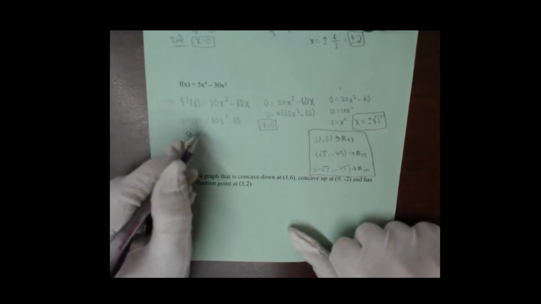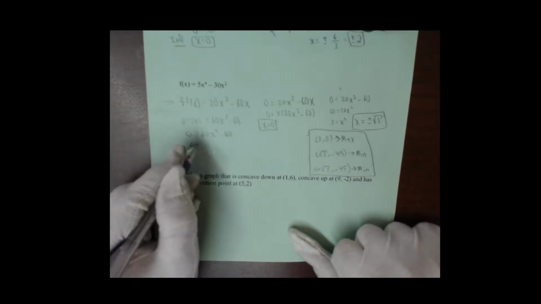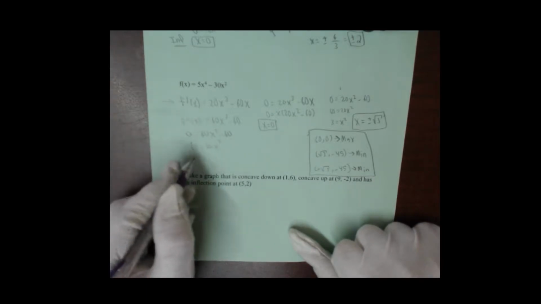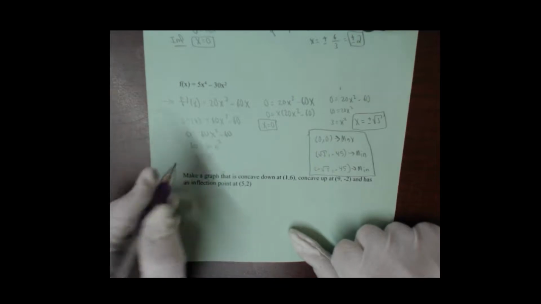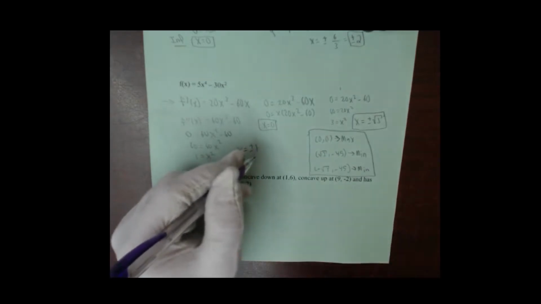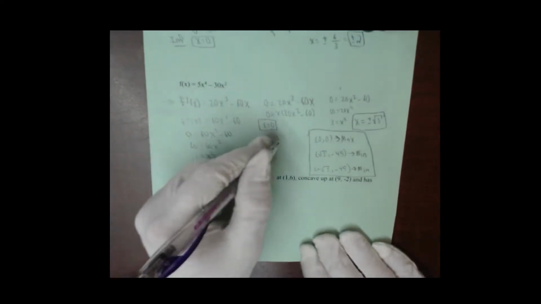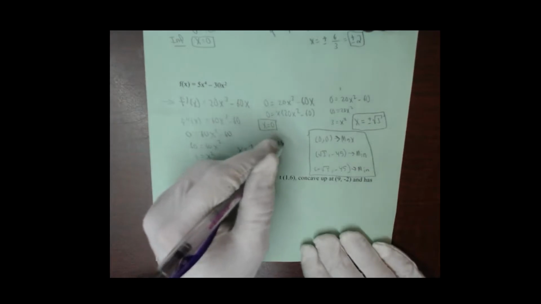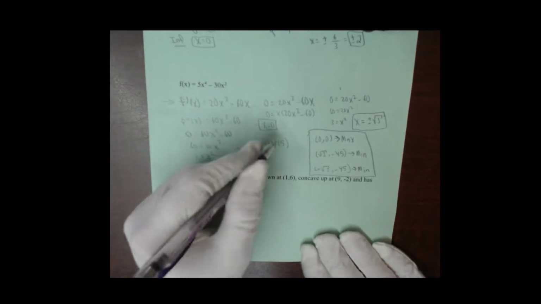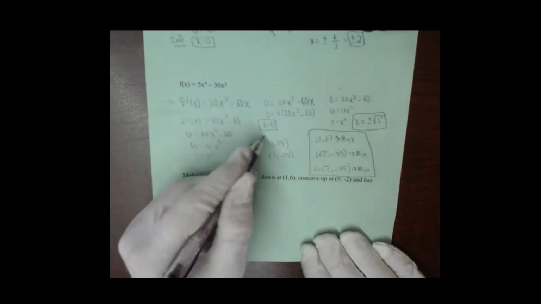Let's find the inflection points. We do that by setting this equal to 0, and then we just solve. So add the 60 over, divide by 60. And so I get that x equals positive or negative 1. So that means those are inflection points for us. And what that means is if you plug those back into the original function, we have inflection points at 1, 25, or negative 1, 25, excuse me, and positive 1, negative 25. So those would be our inflection points.